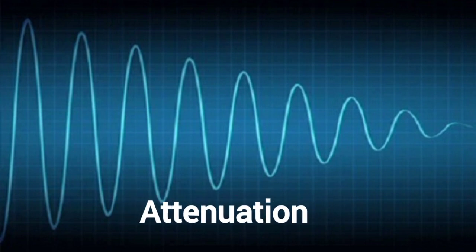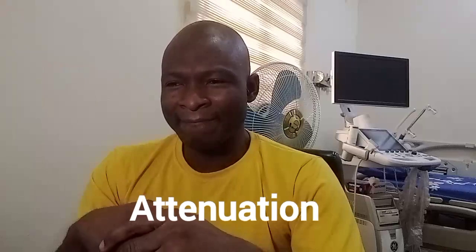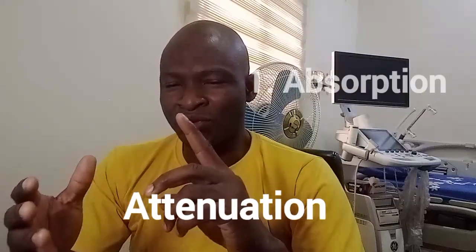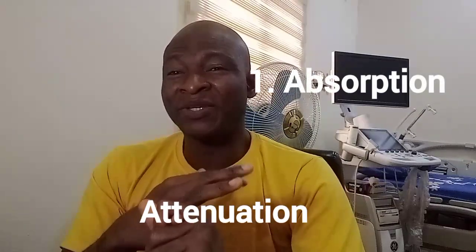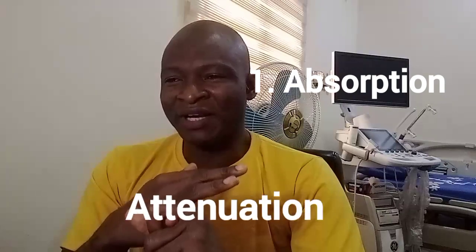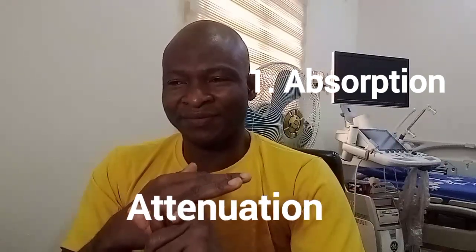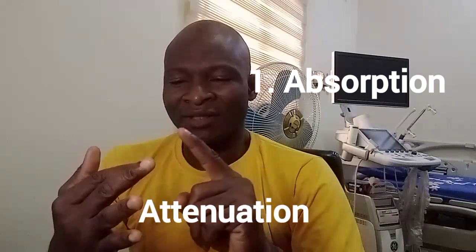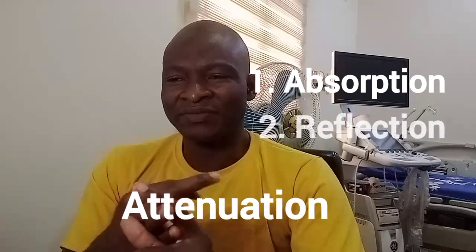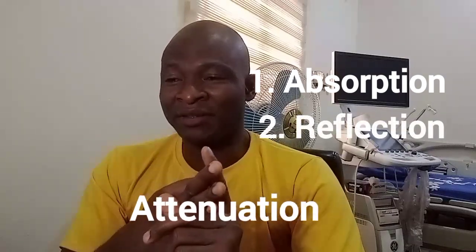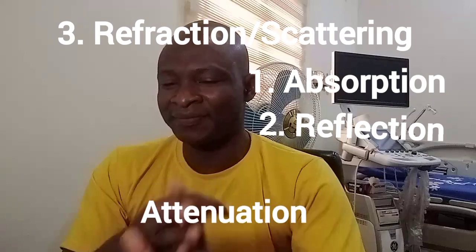Attenuation occurs through three processes. Attenuation occurs through absorption. 80% of the sound wave is absorbed. Attenuation occurs through reflection and through refraction or scattering.